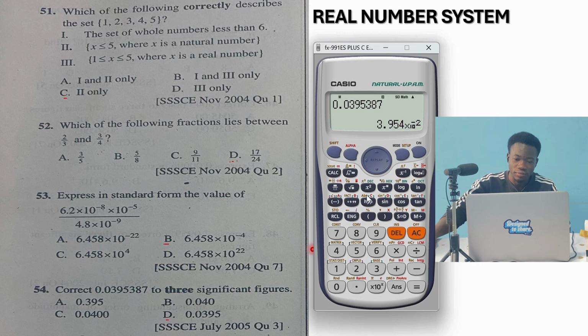So you press shift and mode, and you can see Fix. That's 6. You press 6 and choose the number of decimal places you convert to. Alright. So I'm going to choose 4, and then the answer is now 0.0395. So when you're looking at it, 0 is not a significant figure. That's why somebody may ask you about the zeros before the decimal point. It's a great thing to ask questions about.